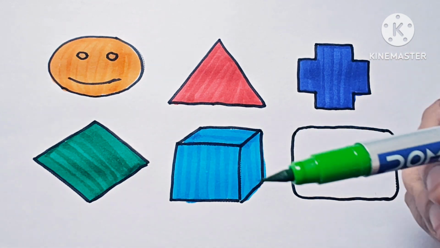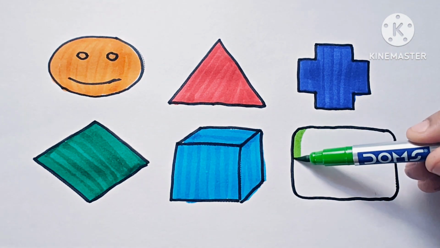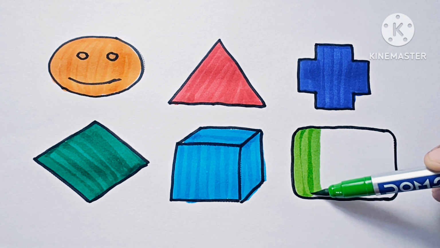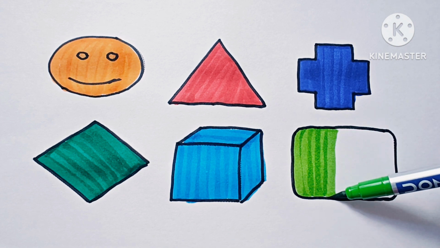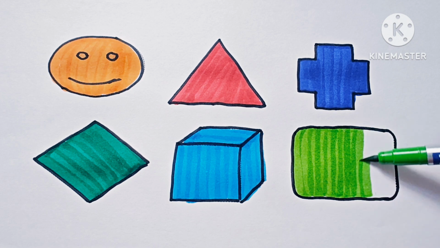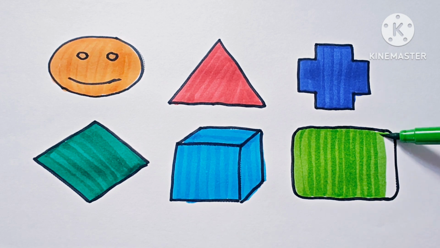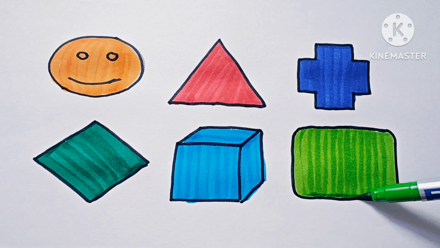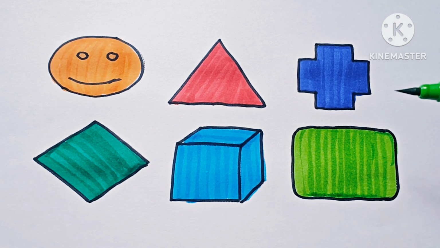This is light green color. This is rounded corner rectangle. Rectangle whose corners are in round shape. The color is light green and the shape is rounded corner rectangle.